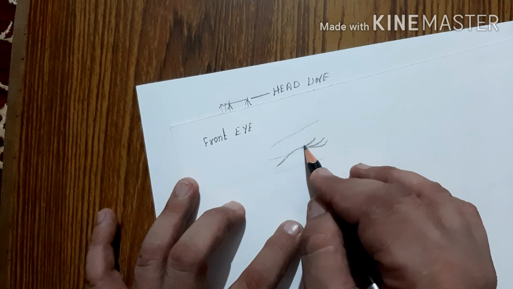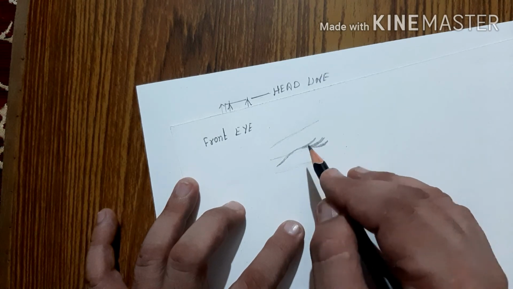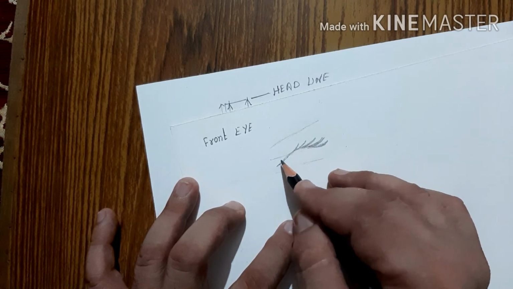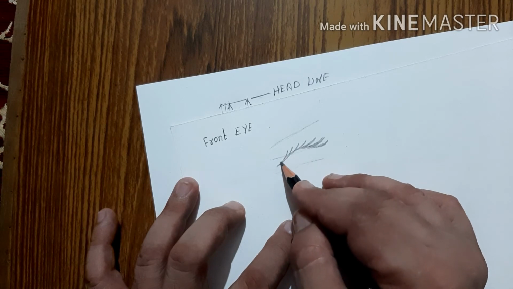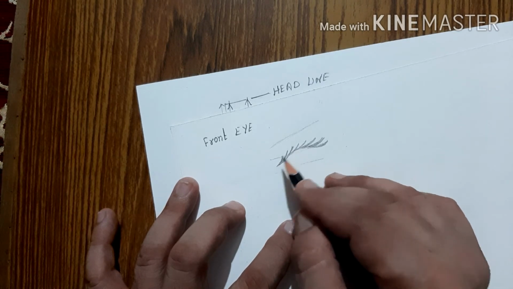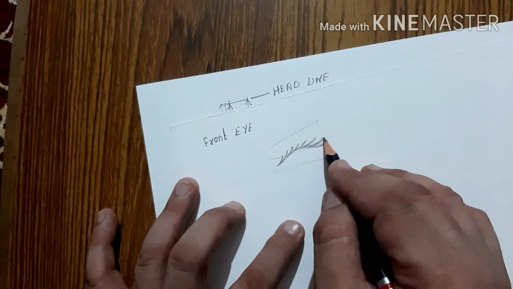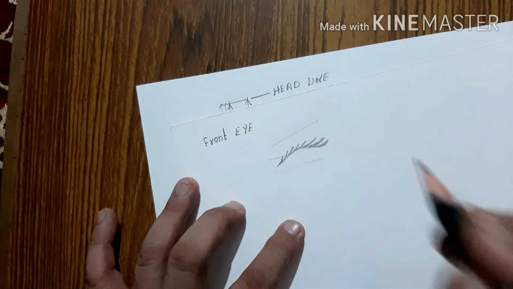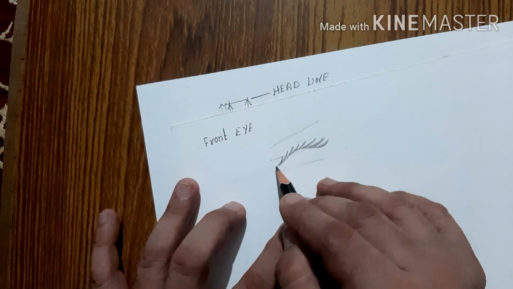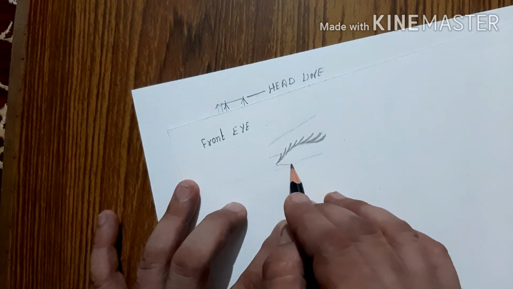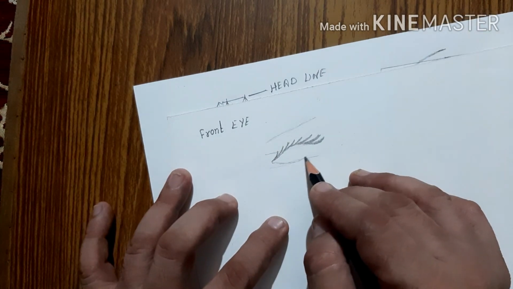Eyelashes are lengthier at the outside just to give it the 3D look. After the curve of the eye, the eyelashes will be a little bit smaller compared to the outside of the lashes, right? Now we'll draw the lower portion or the lower line of the eye.